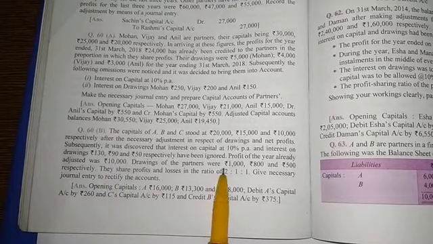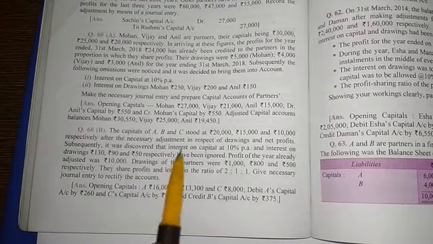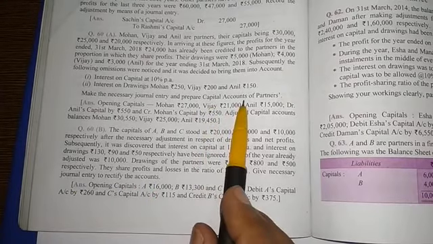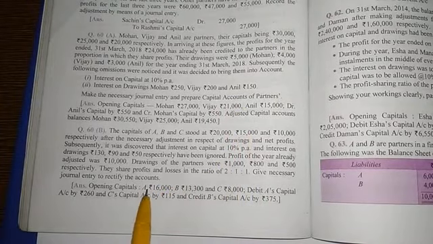Drawing of the partners were 1,800, 500 respectively. They share profit and losses in the ratio of 2:1:1. Give necessary journal entry to rectify the account. In the previous question they asked for the capital account also. So here there is no need of making the capital account after that journal entry.